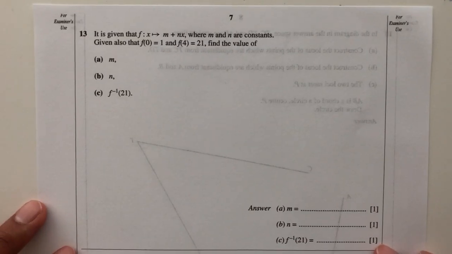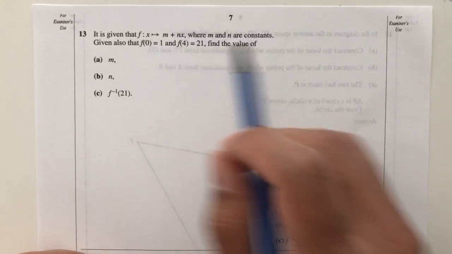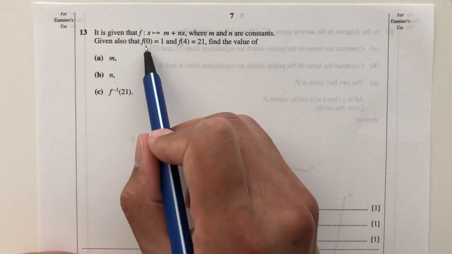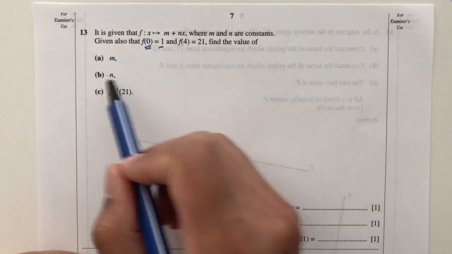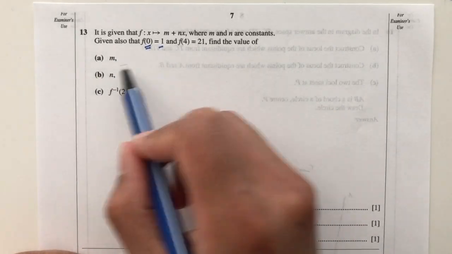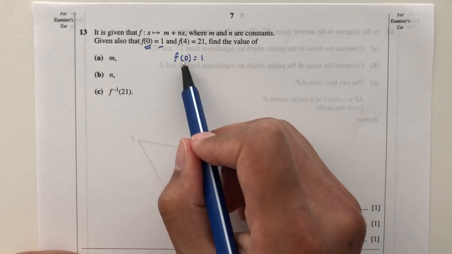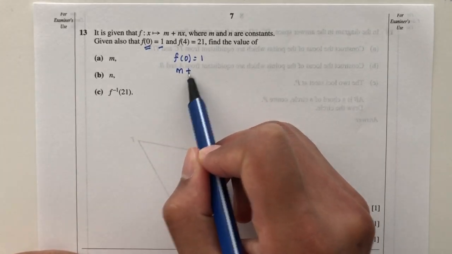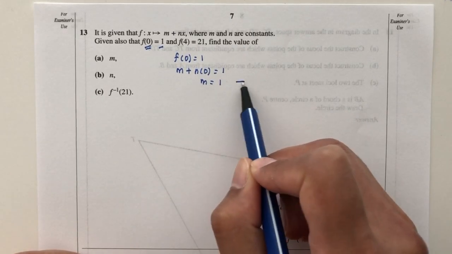Now question number 13. It is given that f of x equals m plus nx, where m and n are constants. Given also that f of 0 equals 1 and f of 4 equals 21, find the value of this. So first one, f of 0 equals 1. Basically, if you replace the value of x by 0, it equals 1. Let's do that. M plus n times 0 equals 1. So m equals 1.